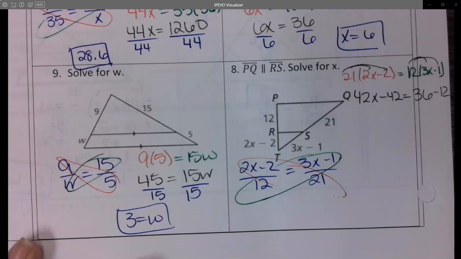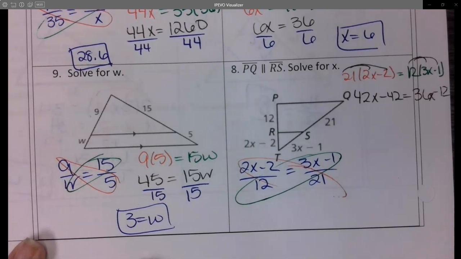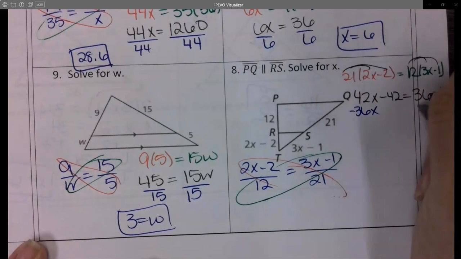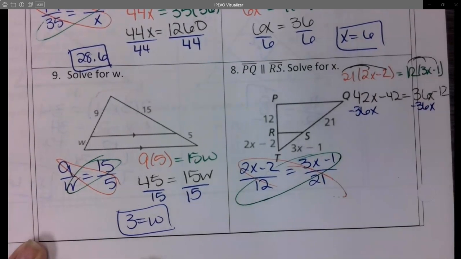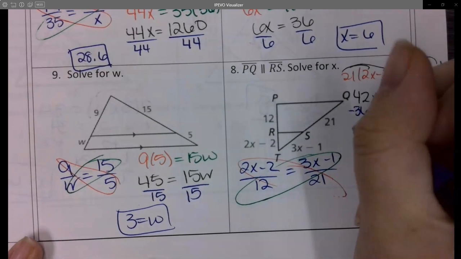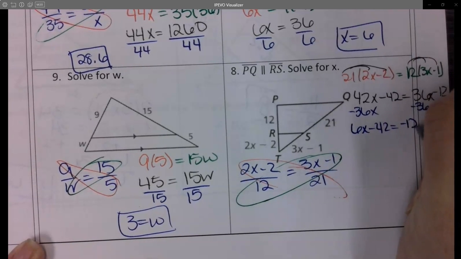Okay, then I want to get, oh, this one had an x. Then I want to get all of my x's over to the same side. So I'm going to start by subtracting 36x on both sides. Which will get me 6x minus 42 equals negative 12.